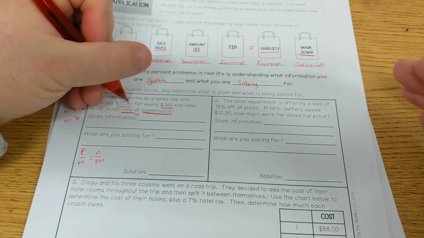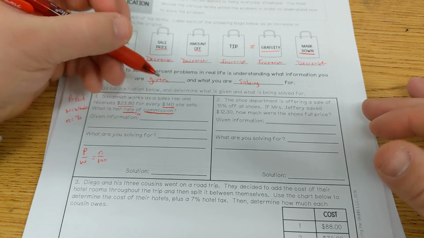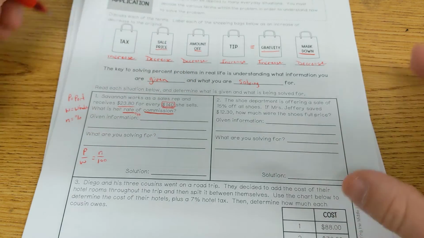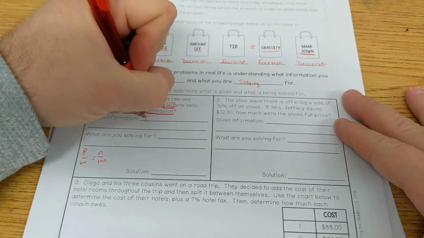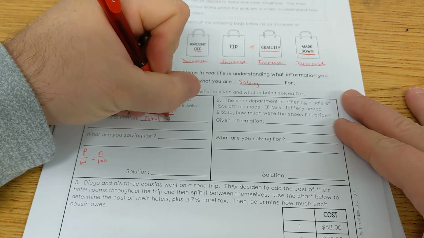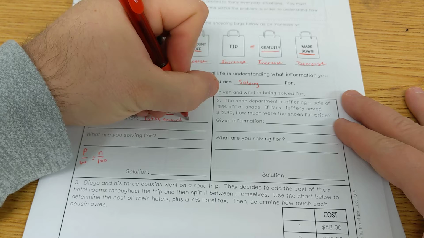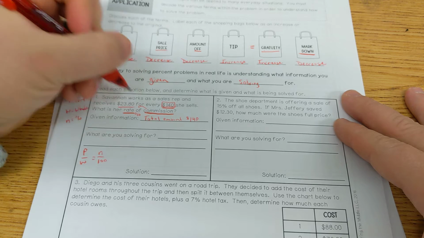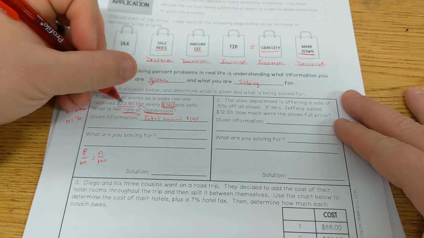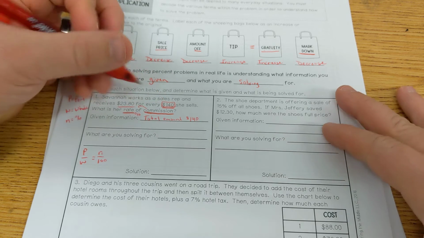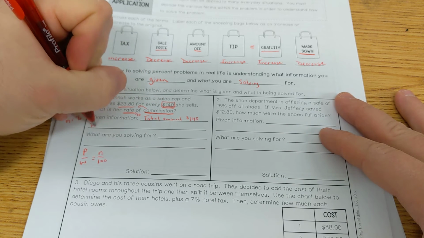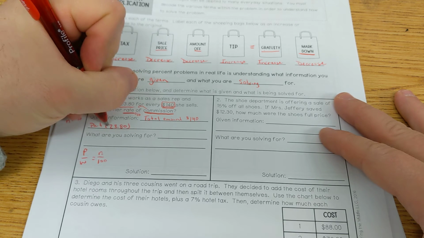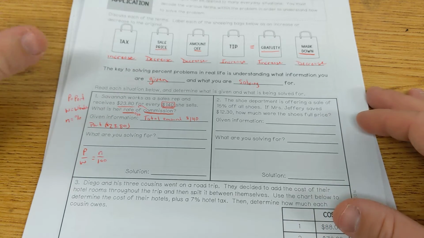So if she's only getting $23.80 out of a certain amount, this 140 would be the total amount that she sells. We know her commission, how much money she made. If she made $23.80 out of 140, that's her part, and that's the commission.